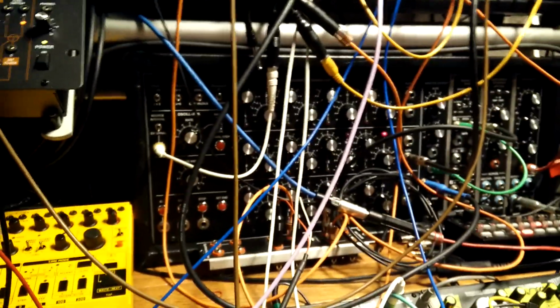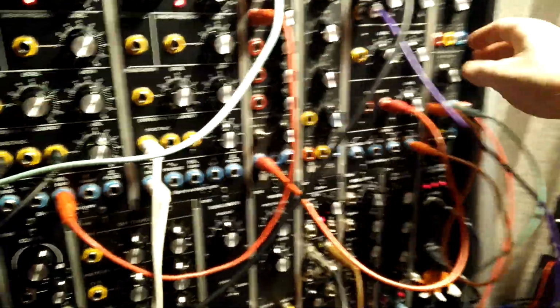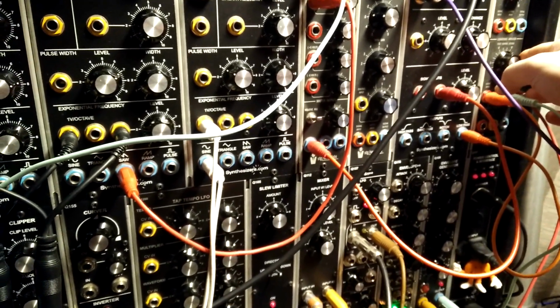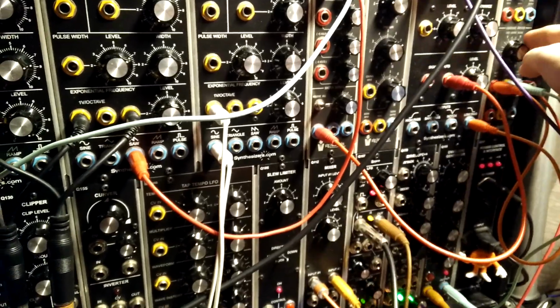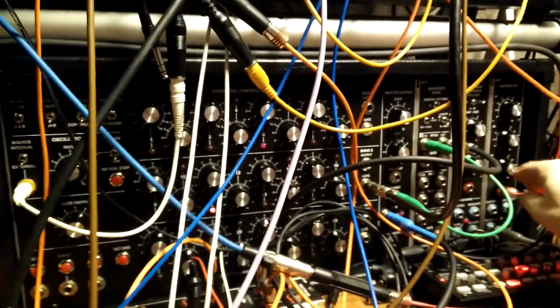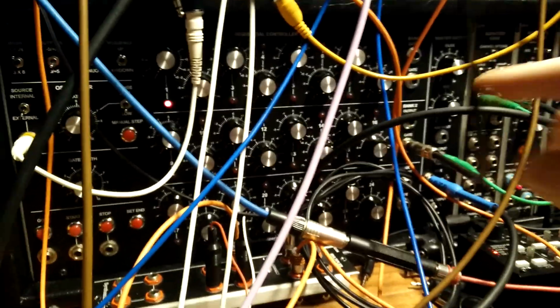So the modular is being clocked off its sequencer, which is being clocked off one of these gate outputs. So we'll turn it up. So the sequencer is on random mode.